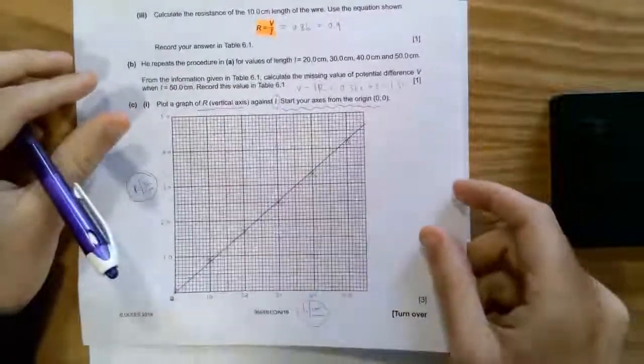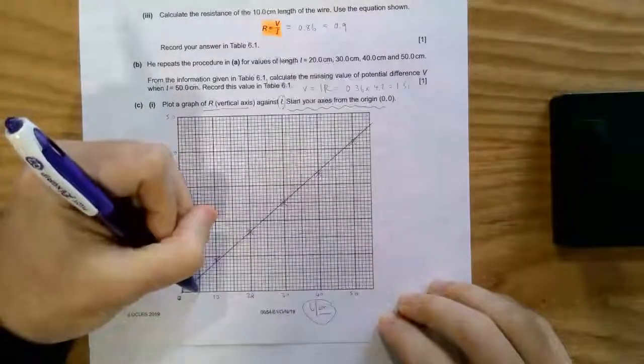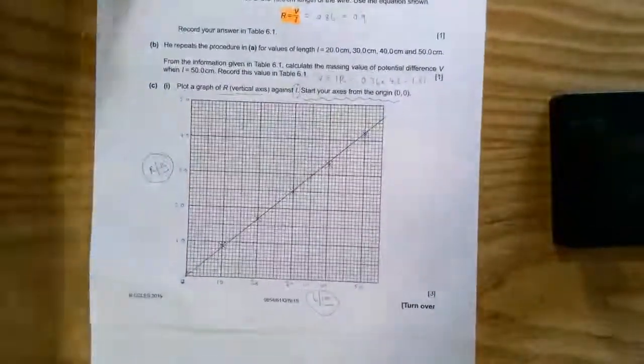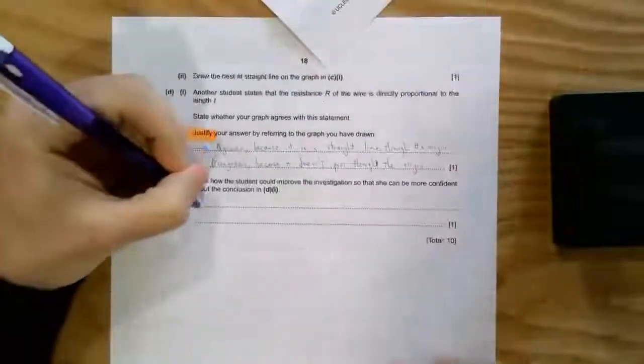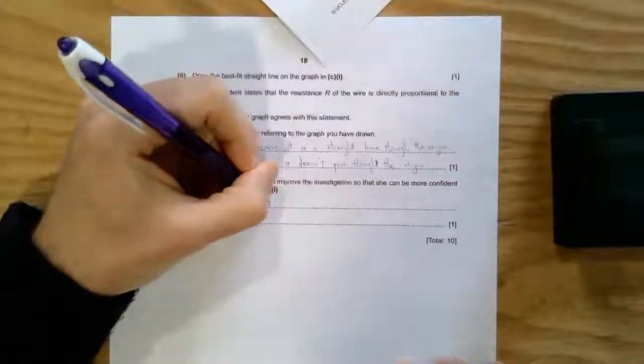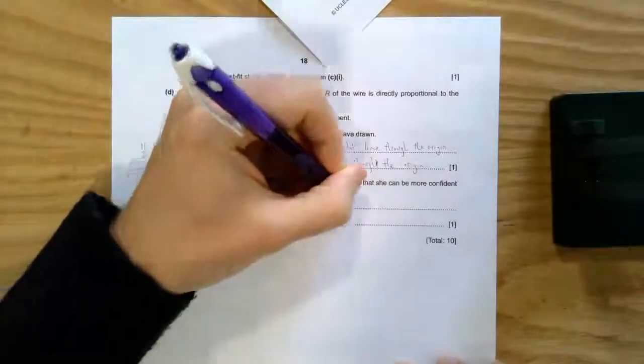To improve our investigation, nice and simple. Let me just look back at our graph here. We want to do the experiment more times. If you want to be more confident, you do it more times. You want to do it at intervals of 5, 15, 25, 35, 45, etc. So we really want to take more data for different L values.